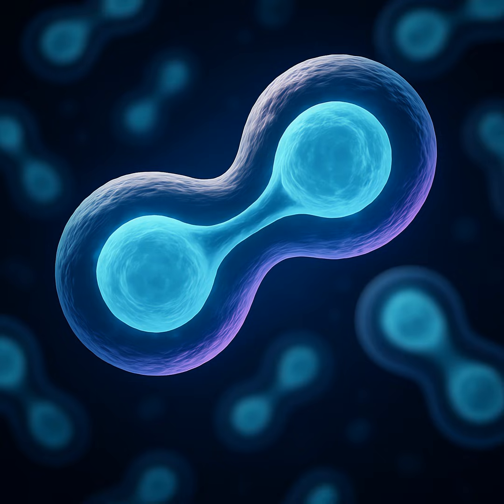And so this involves 2 rounds of division instead of just 1. So you have meiosis 1 and meiosis 2. And this happens after 1 round of DNA replication during interphase. So it replicates the DNA once, then it divides twice, giving you 4 haploid gametes.